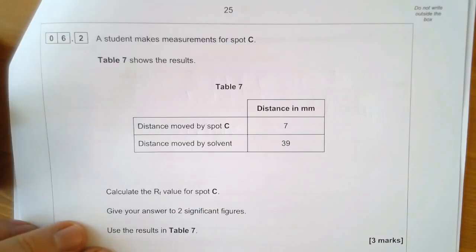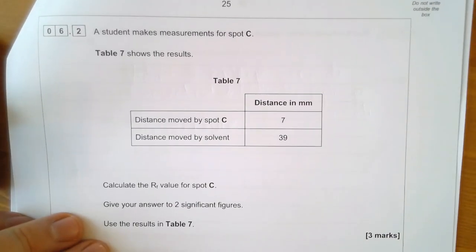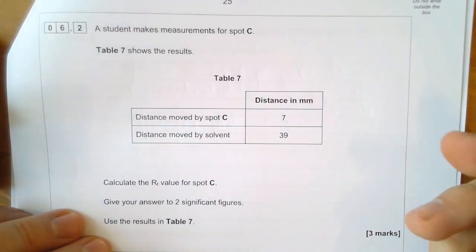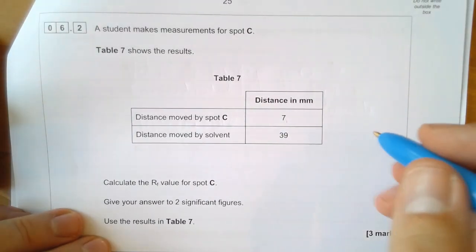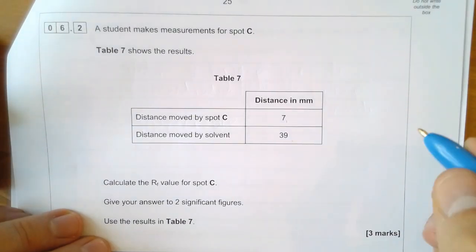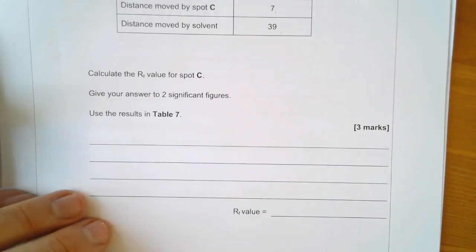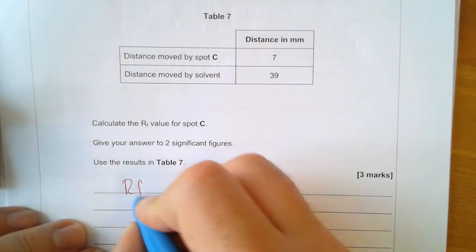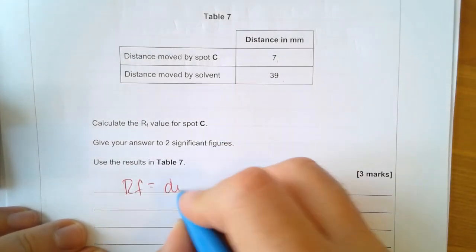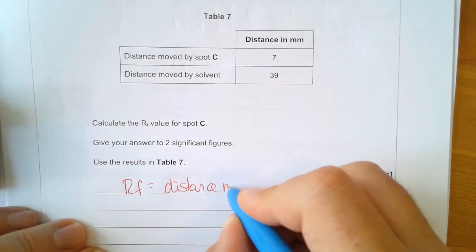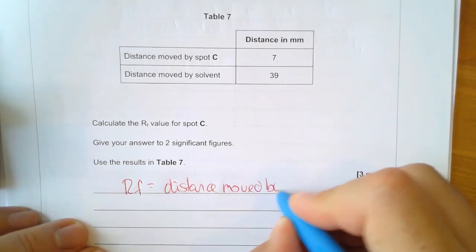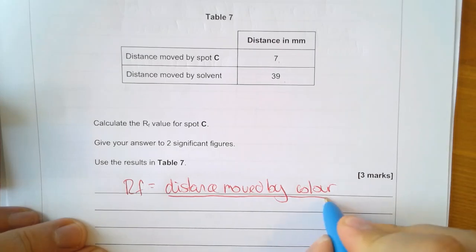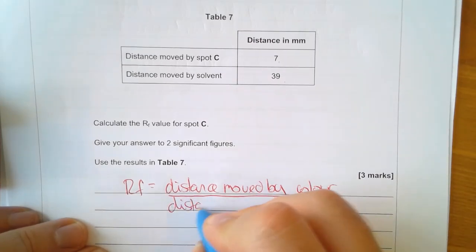Student makes some measurements for spot C, so that's the food colouring. It moved a distance of 7 millimeters when the solvent moved 39 millimeters. We need to work out the RF value. That is going to be, RF value is the distance moved by your colour divided by distance moved by solvent.